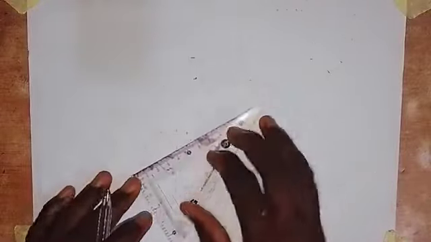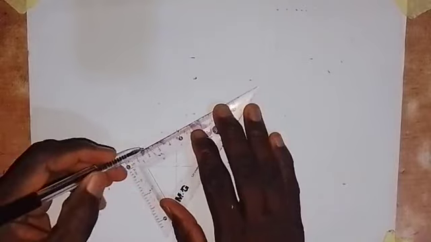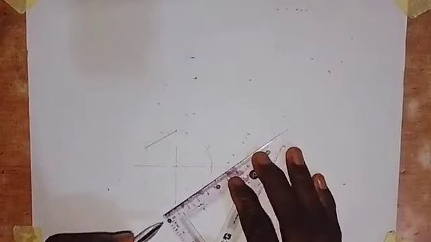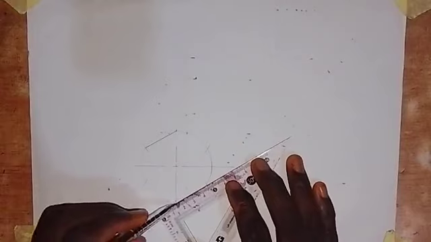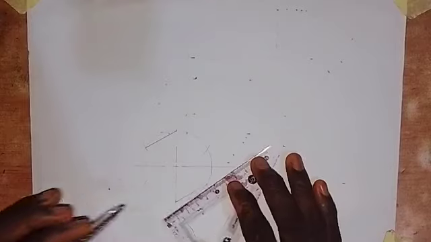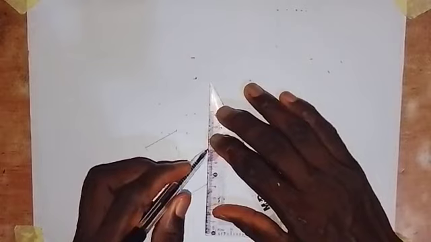All right, so here we are going to join these points together. We join this point with this point. So we join these 2 points together like this. Okay, then we also join these 2 points together with a straight line like this. Then we also join these 2 points together like this with a straight line.